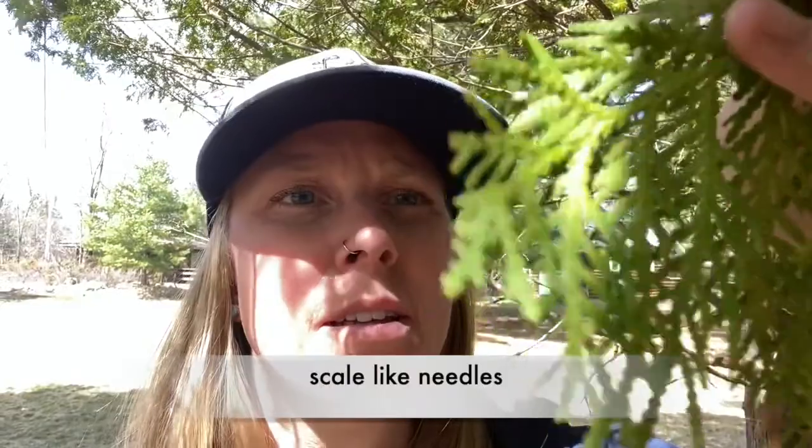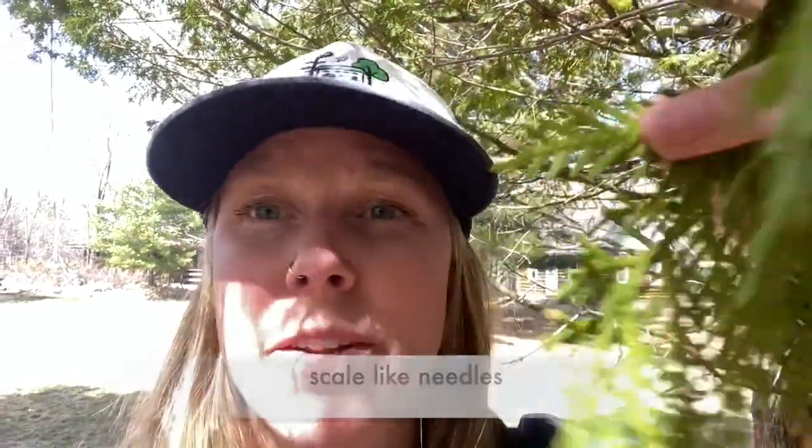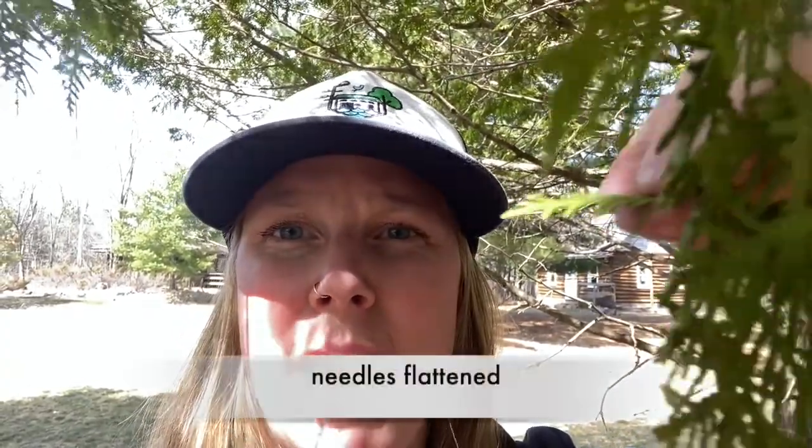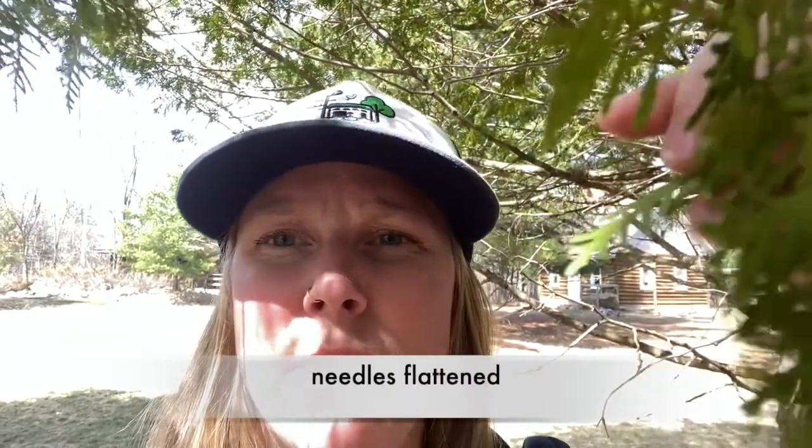Okay, so I'm going to show you another tree here. This one, as you can see, also has scaly needles. So the individual little needles blend into each other and look like the scales of a fish. But this one, which is different from the other one we looked at, and I'll try to turn it on its side so you can see, these ones are flat. So they're not rounded. They're very flattened. I don't know if you can see that when I turn it.